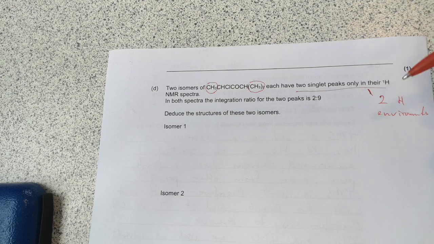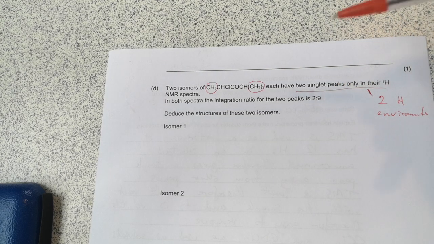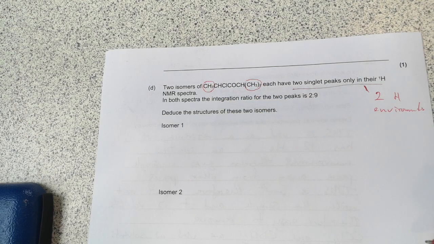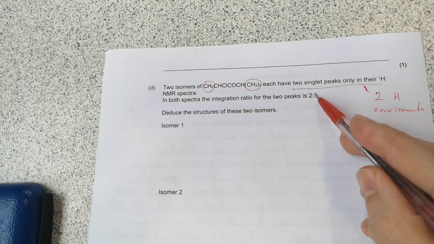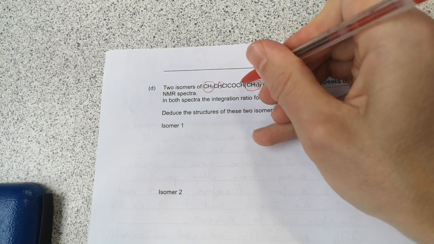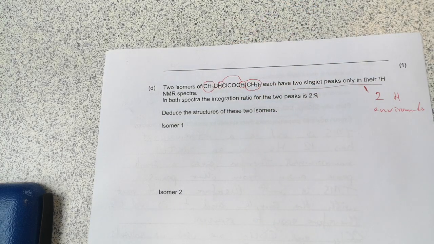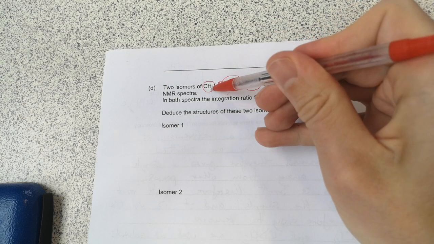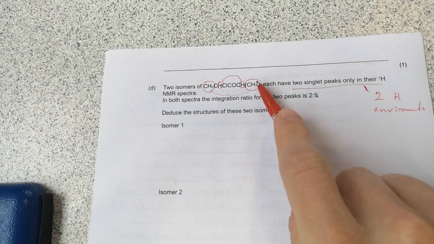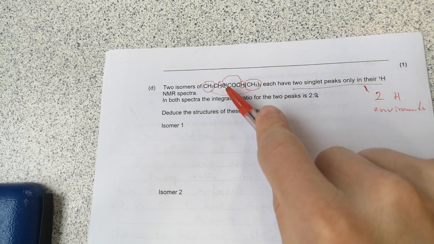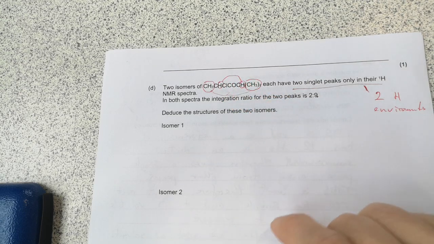Now that equates to 9 protons. So I think it's a good assumption that all of those are going to be responsible for one of these environments, because that gives you the integration of 9. And then the other 2 protons, this one here and that one there, we can group them together and say they're going to be responsible for the other environment with the integration of 2. So if we have the 3 methyl groups in one environment and the 2 protons in another identical environment, then we might be able to have 2 different isomers.